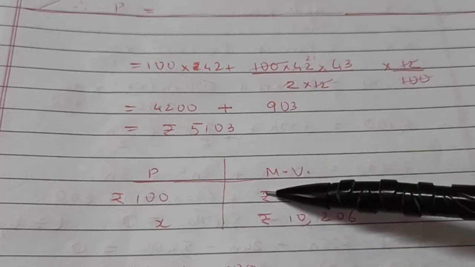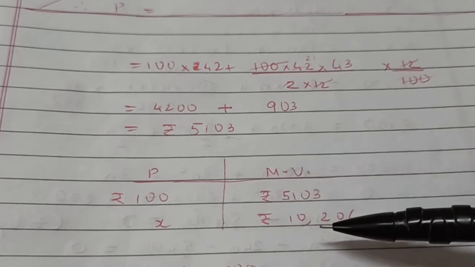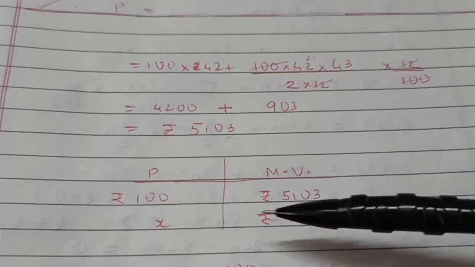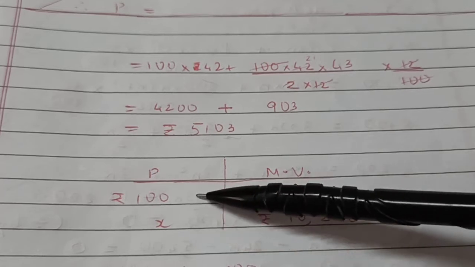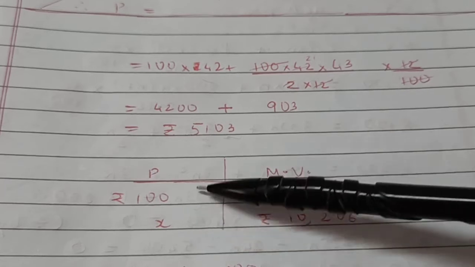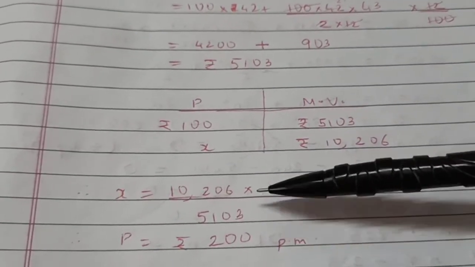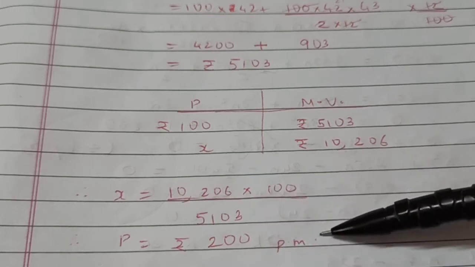These are assumed values. But the actual maturity value is given in the question. It's 10,206 rupees. So what's the actual principal then? Well, it's assumed to be x, cross multiplied. This is unitary method, and we get the value of the principal per month as rupees 200 per month.